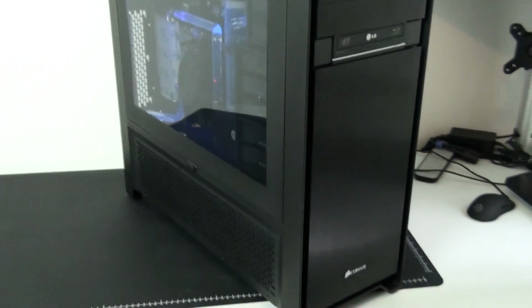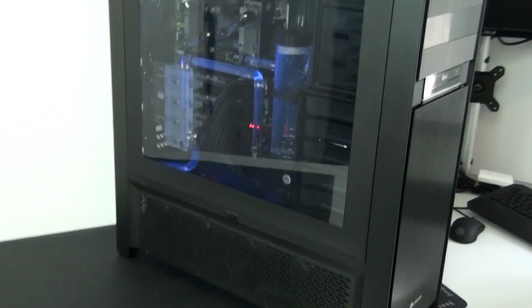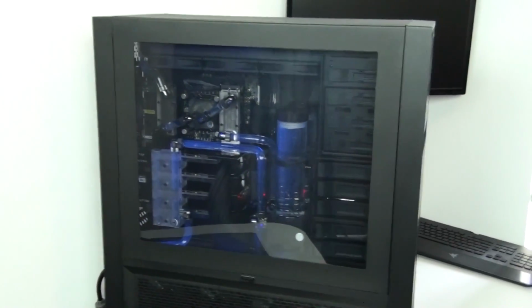So that's it. I'm going to be packing up this system for shipping later today. And that concludes Client Build 12.